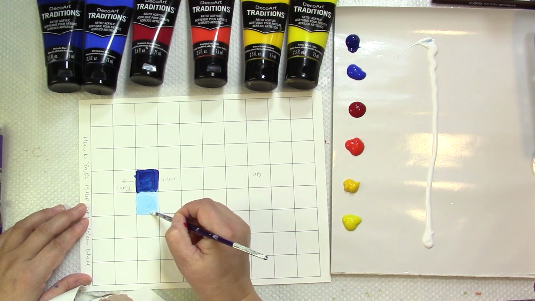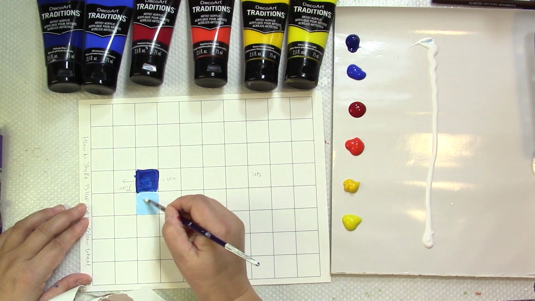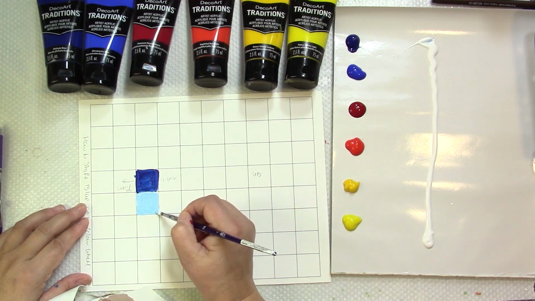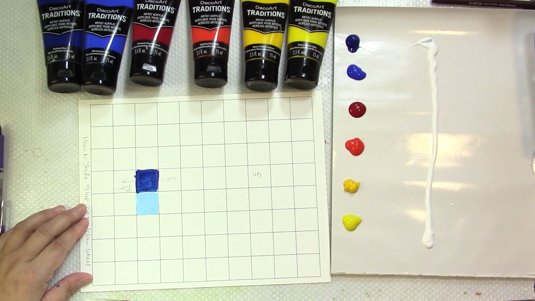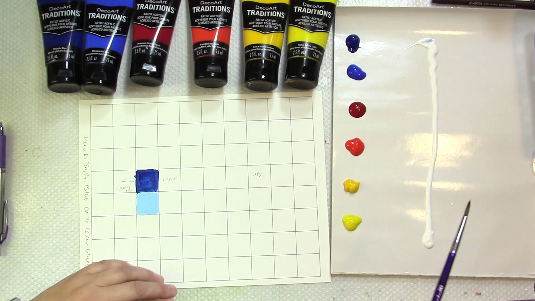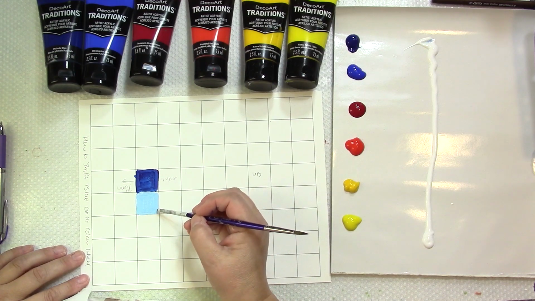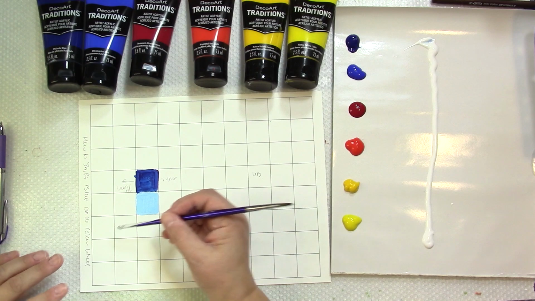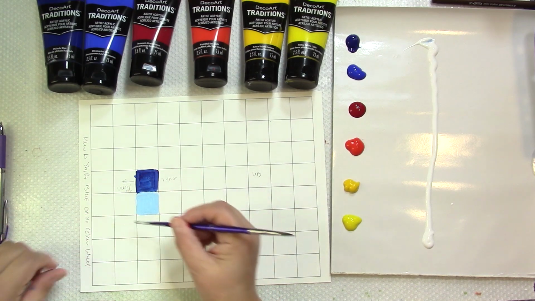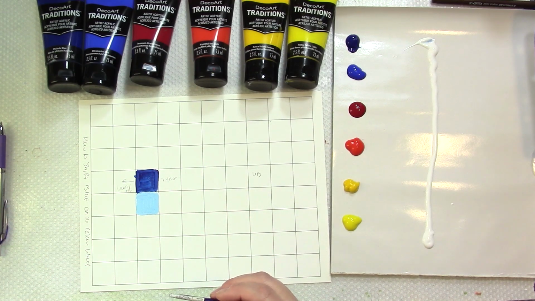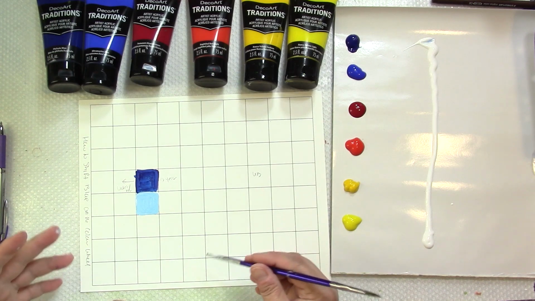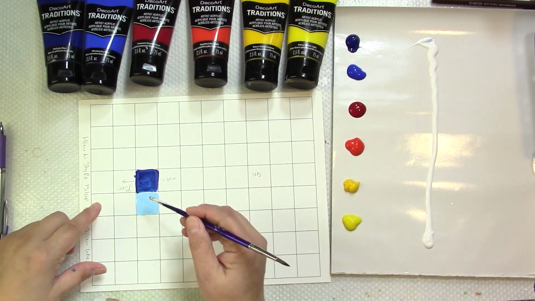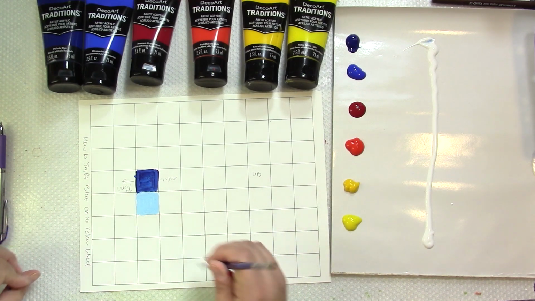Mix, mix, mix. Okay, blot the brush. Now, two ways that you can do this. You can take the blue already mixed with white to create your other colors, because that way you won't have to waste time with pure color, then add white. That's kind of the easier way to do it, and it'll save time. I'm going to go with mixing the pure color and then adding white.